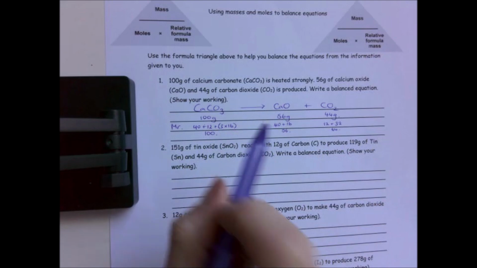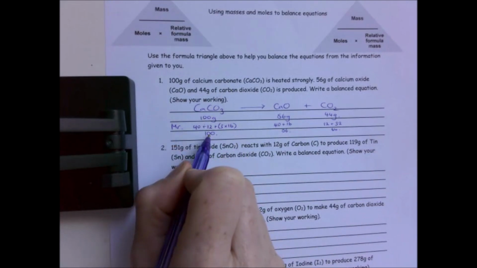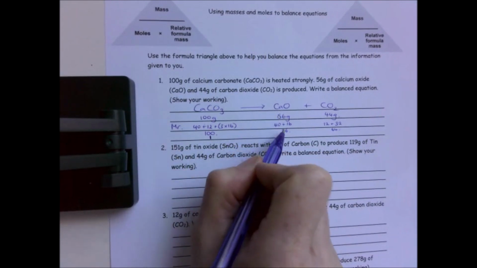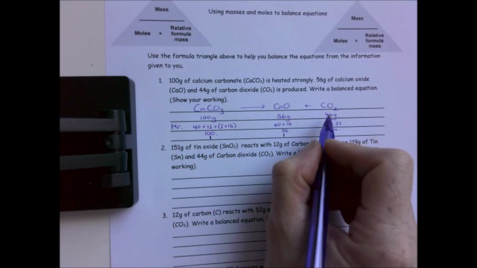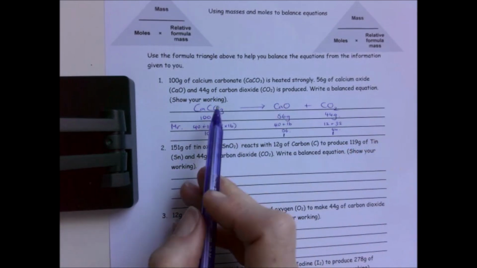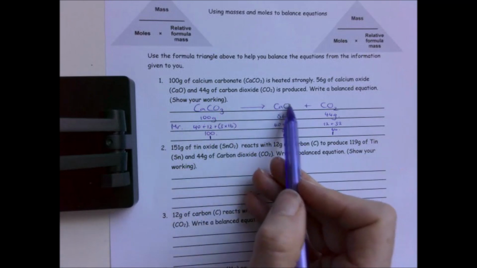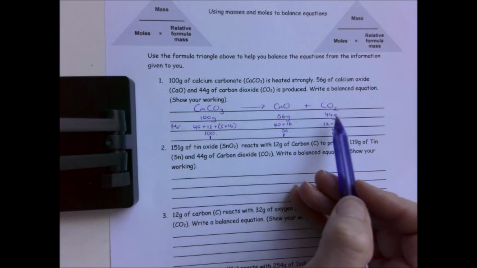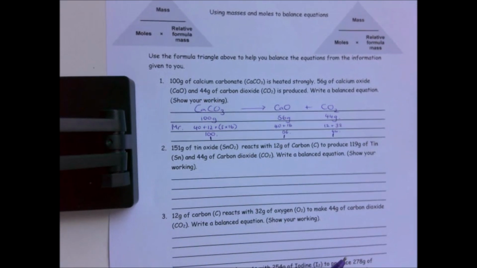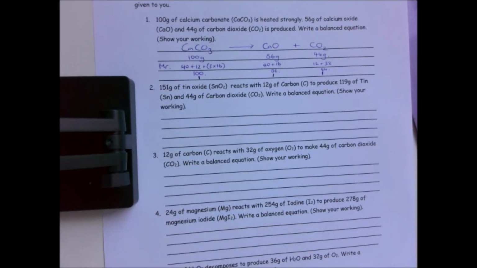Now, to work out the number of moles, this one's actually quite straightforward because I'm going to do my mass divided by my MR. So 100 divided by 100 is 1. 56 divided by 56 is 1. And 44 divided by 44 is 1. So this equation is balanced. 1 mole of calcium carbonate will break down to produce 1 mole of calcium oxide and 1 mole of carbon dioxide. So in that case, it's quite a straightforward one. So have a go at number 2. Just pause the video and see if you can do number 2 on your own.